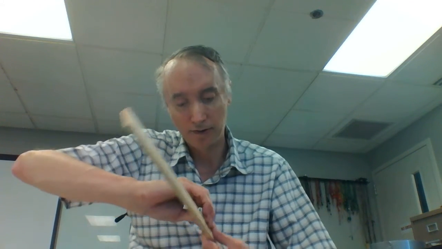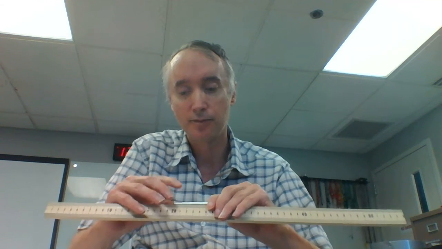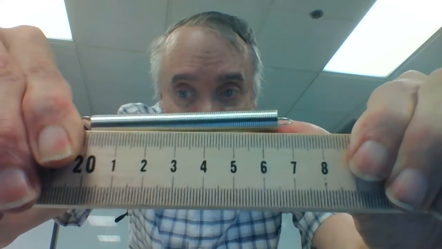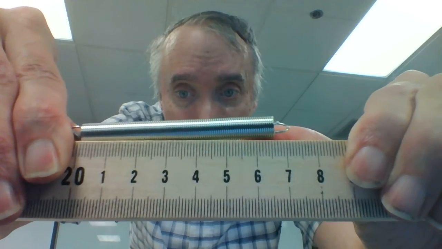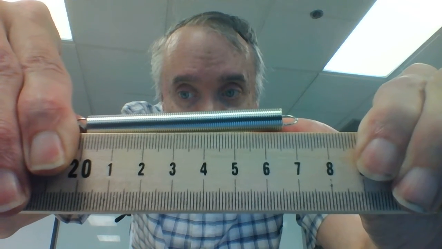Now I know that this is really difficult for you to see, but I'm going to put the spring on the 20 centimeter mark. And I'm going to try to get my big fat fingers out of the way, so that you should be able to measure the length of that spring.